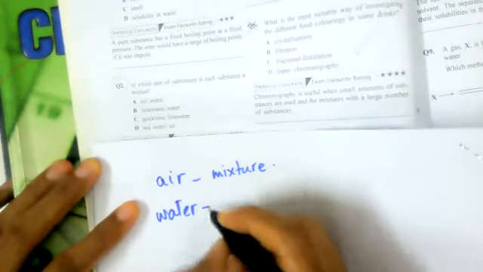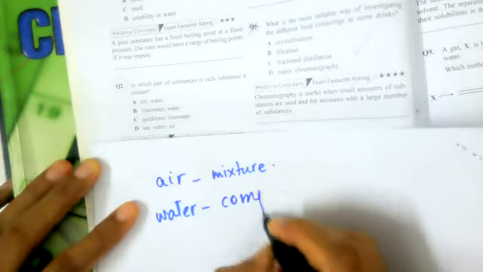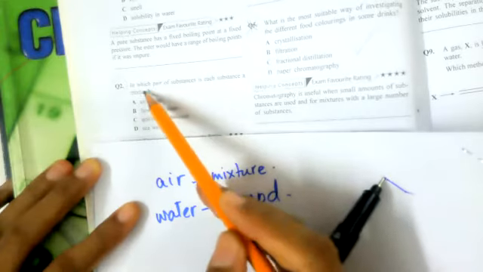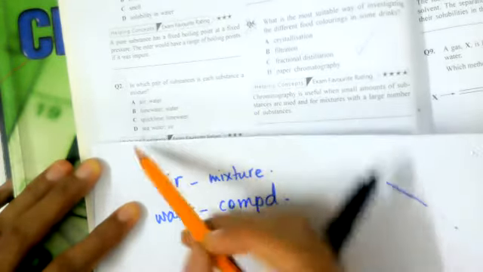Okay. What about water? Ma'am, it's a compound. Very good. That's a compound. So first option is wrong because what they are asking is in which pair of substances is each substance a mixture. So water is a compound. So A is wrong.